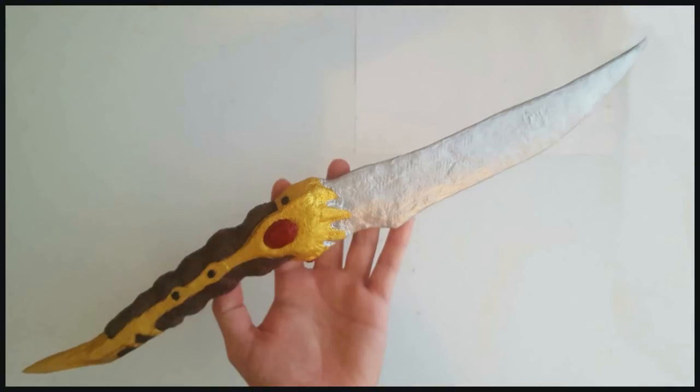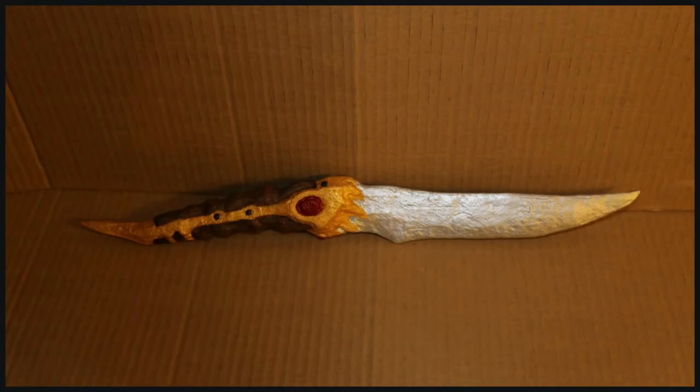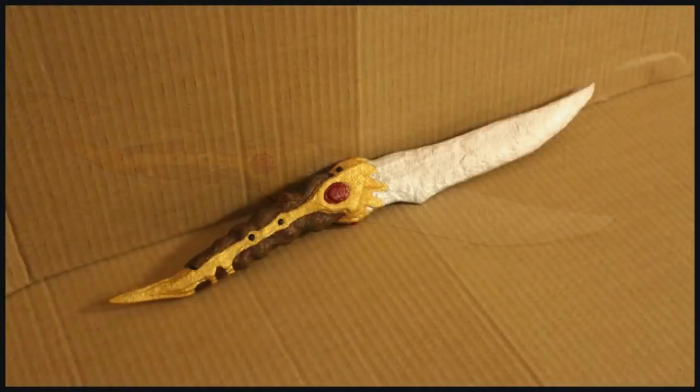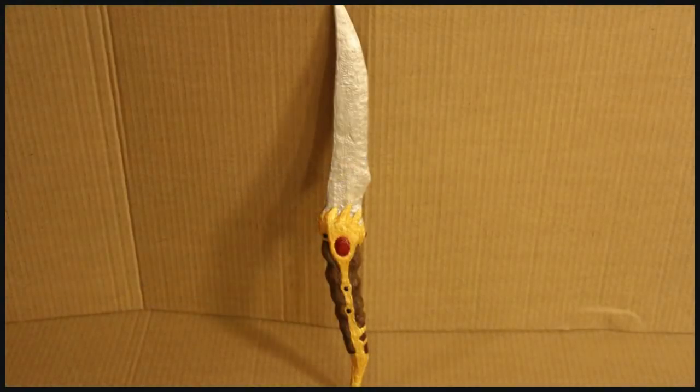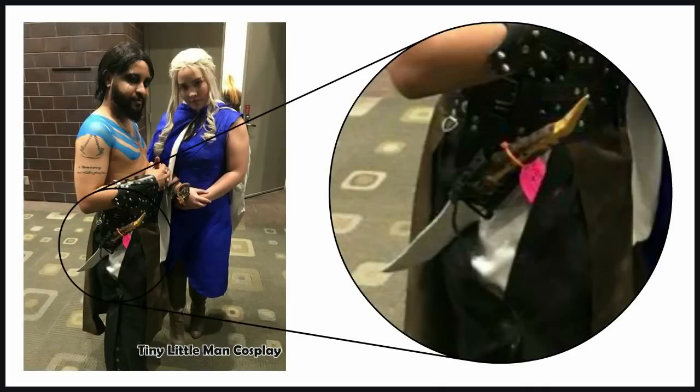I'm really happy with the result. It doesn't just look good, but it feels good. The balance is adequate, and it's not as heavy as a real dagger, but it feels great to carry. Even Drogo wants to give it a try.